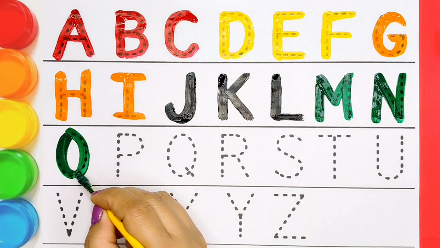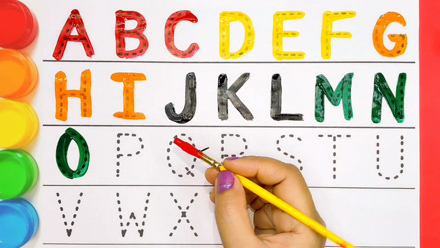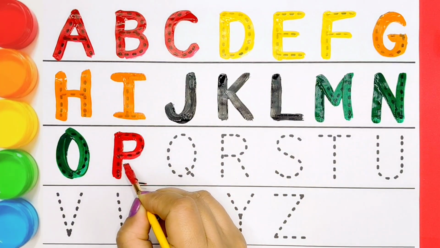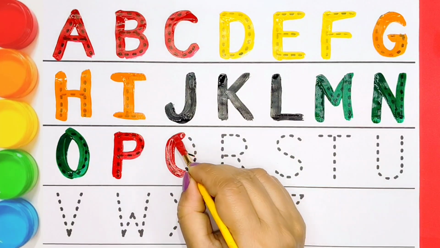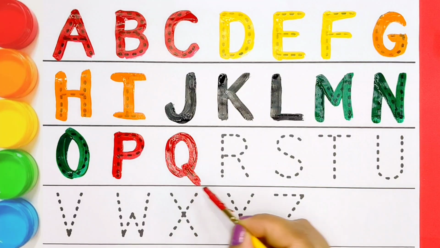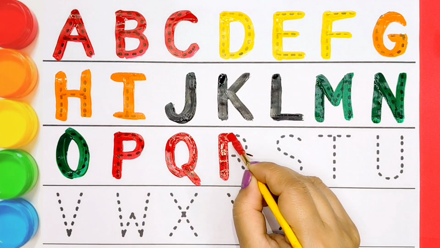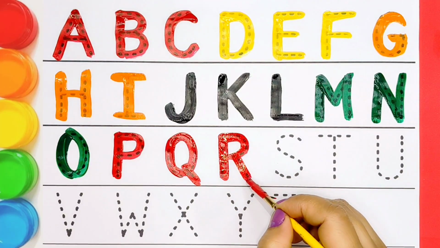O. O for octopus. Red color. P. P for panda. Q. Q for queen. R. R for rabbit.